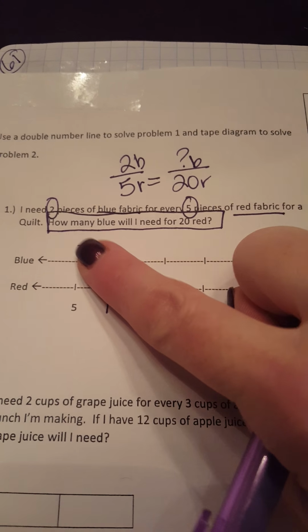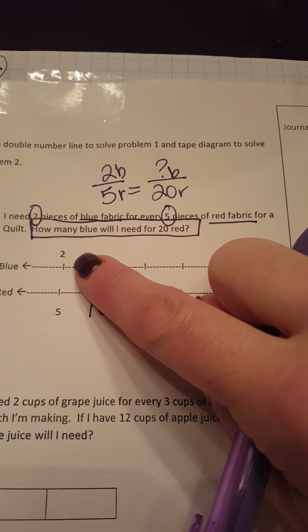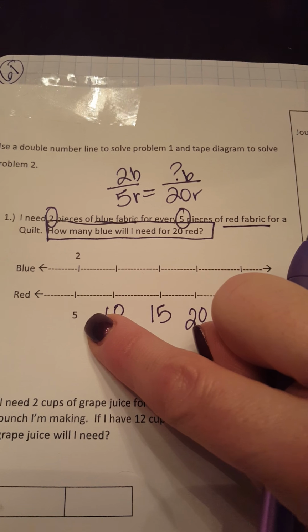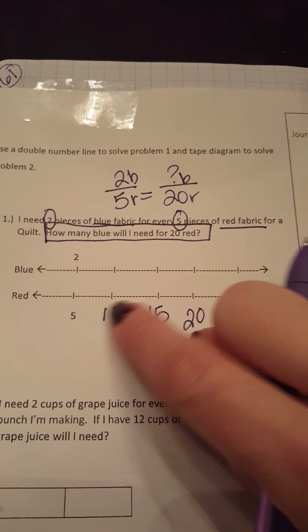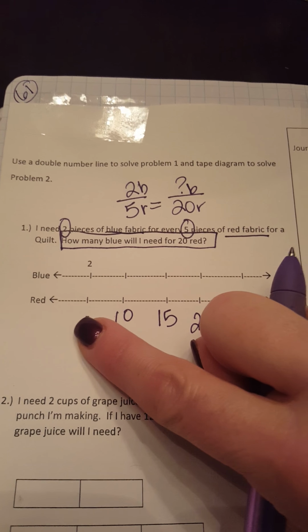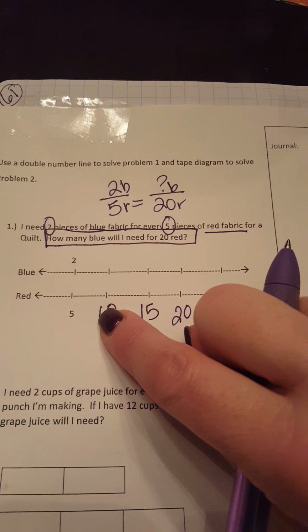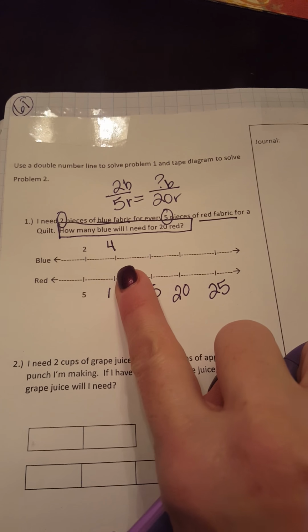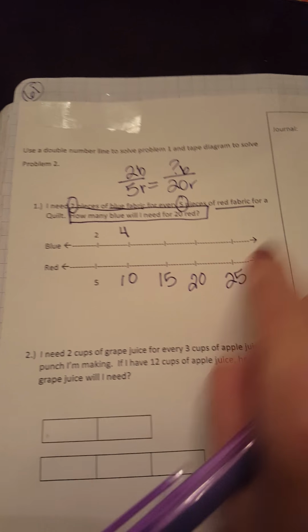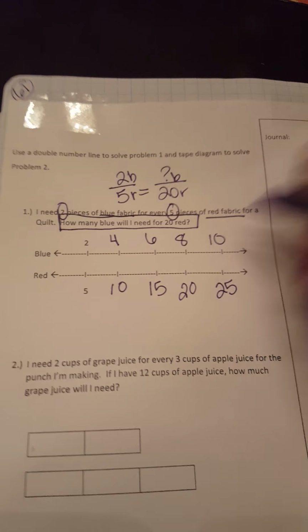If 2 pieces of blue is good for 5 red, what then would 10 red be? Well, if I look at this relationship, it looks like it was doubled. Okay, so that means here I'm going to double and I'm going to be putting 4. Well, it looks like now these are evenly spaced. I'm going to be counting by 2s. 2, 4, 6, 8, 10.